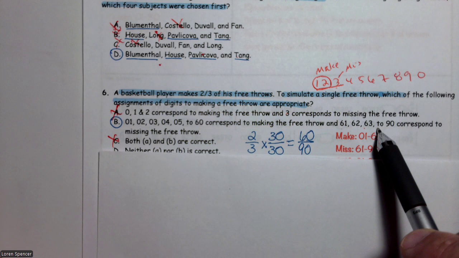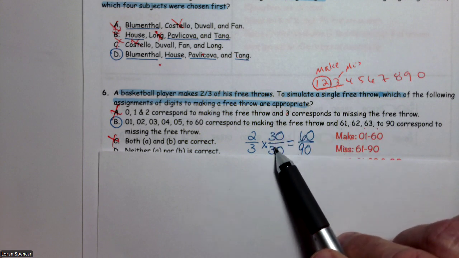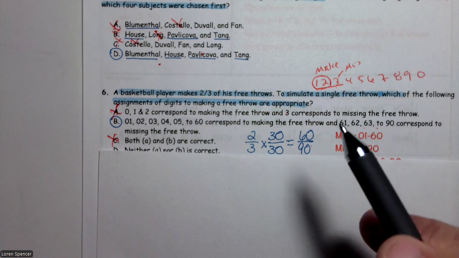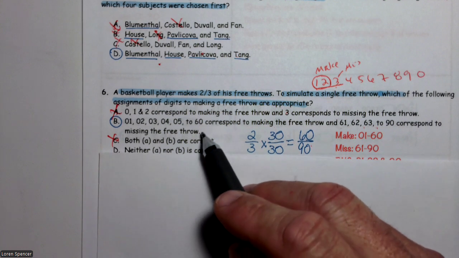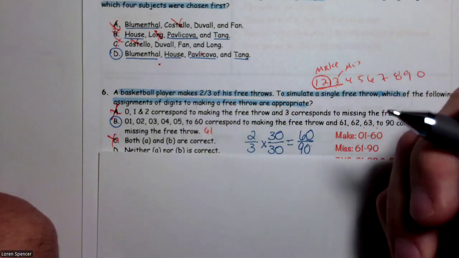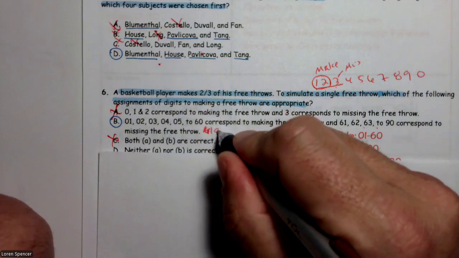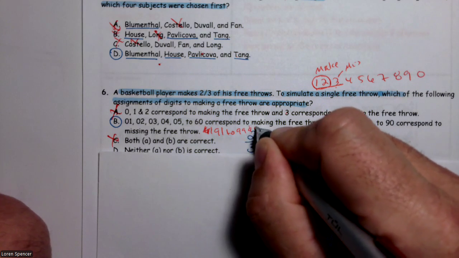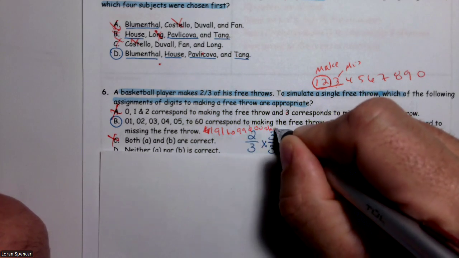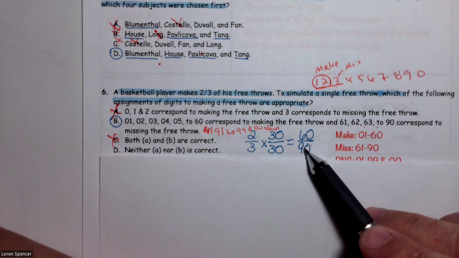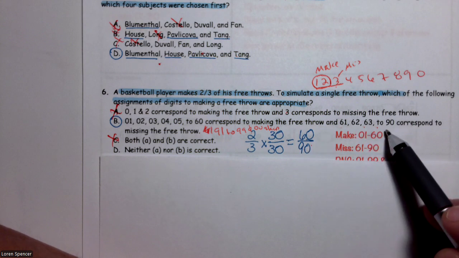So in this case, 61 to 90 is missing a free throw. And what it doesn't say, and this is tricky, is that 91 to 99 and 00 are skips. So we need to make 2/3. Well, in this case, 01 to 90 is when you're actually shooting.